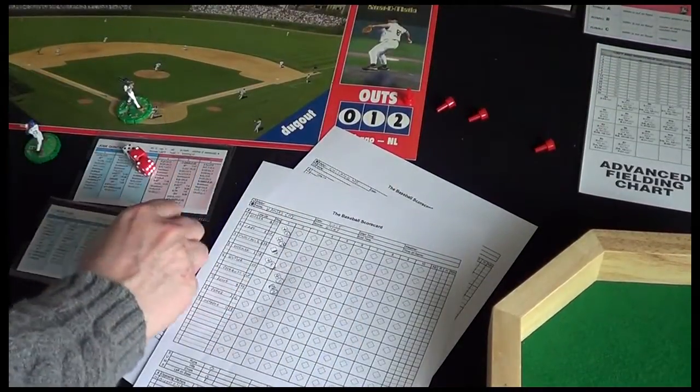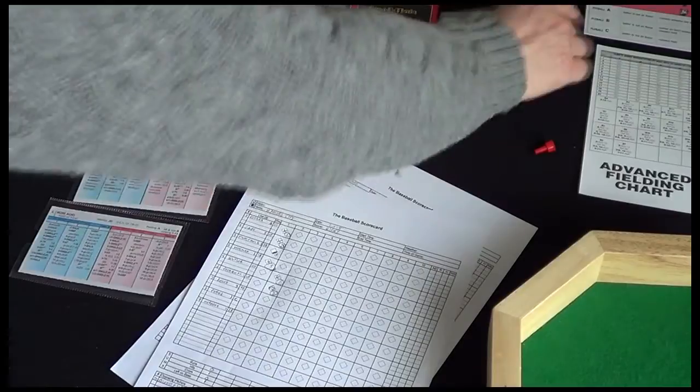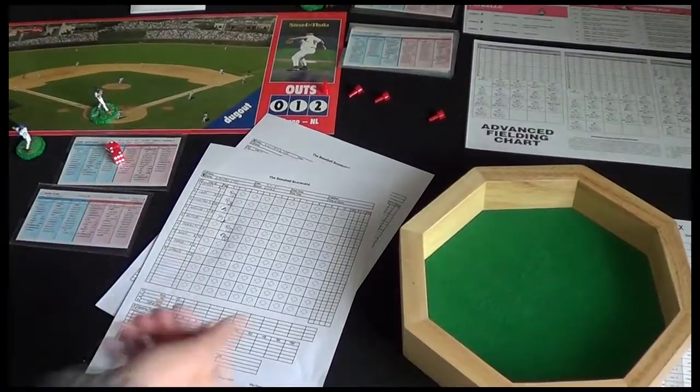Aoki's in. Not doing great here, are we? Aoki's a lefty as well. So we can't get something going here.